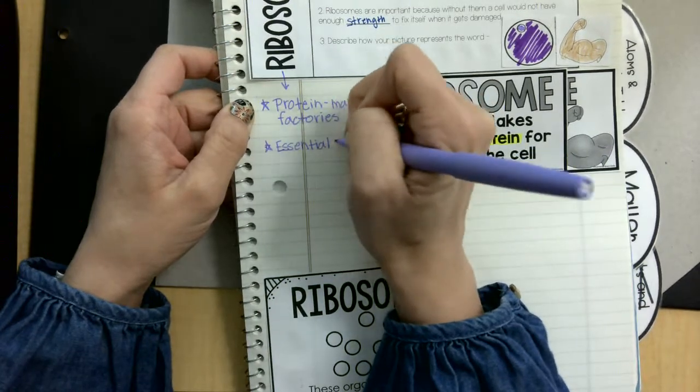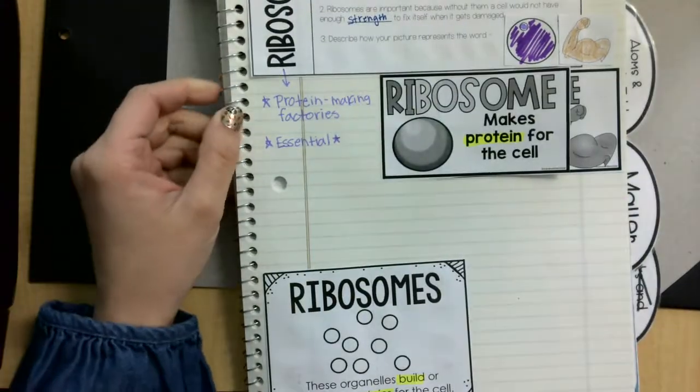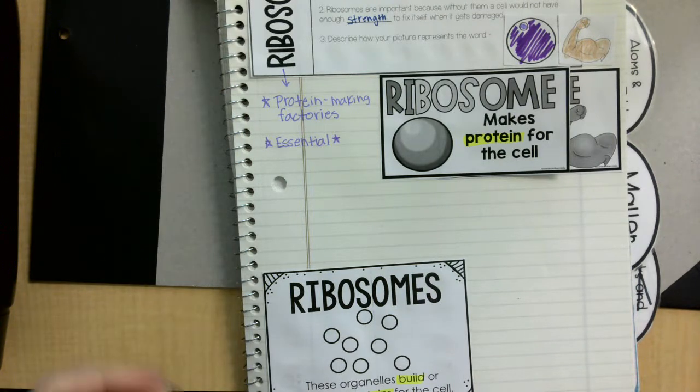That's true. Like for Miss Philpott, cheese is essential. If she doesn't have cheese, she will die.